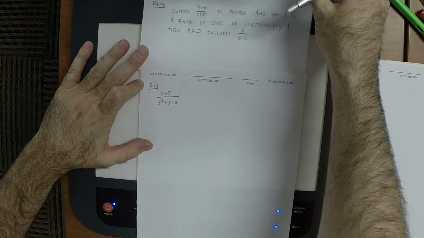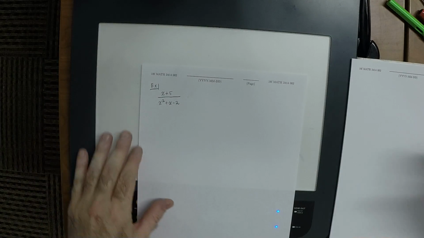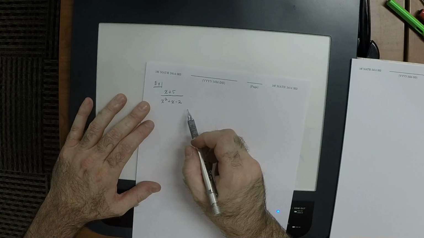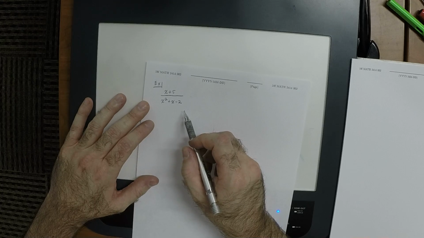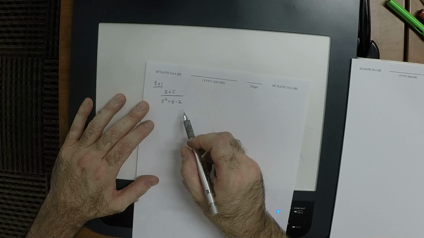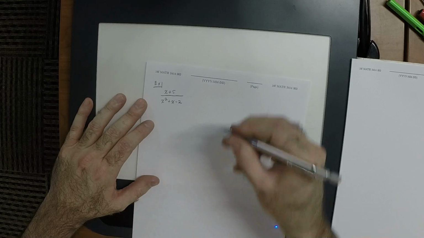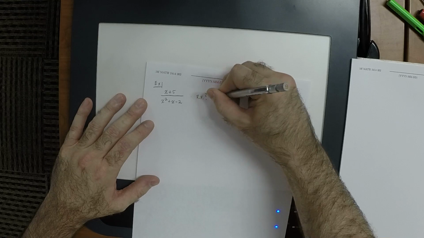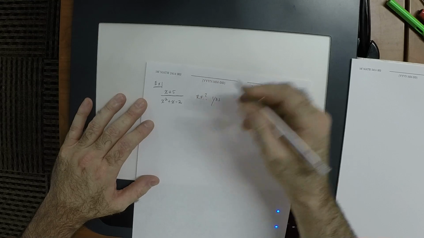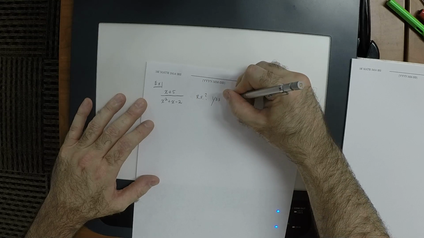So in the first place, is this a rational function? What does it mean to be a rational function? Right. So is it a rational function? And the answer is yes, because it's the ratio of two polynomials.